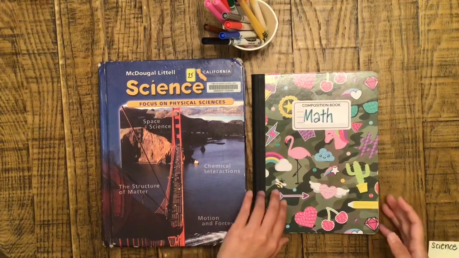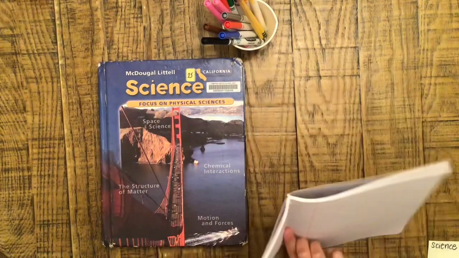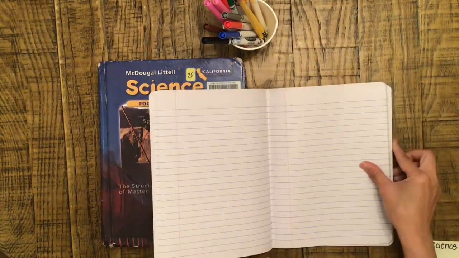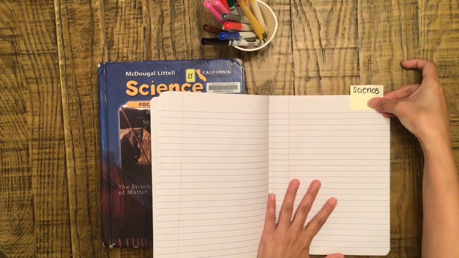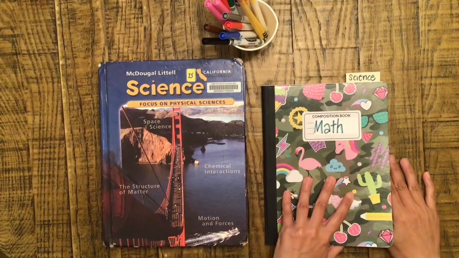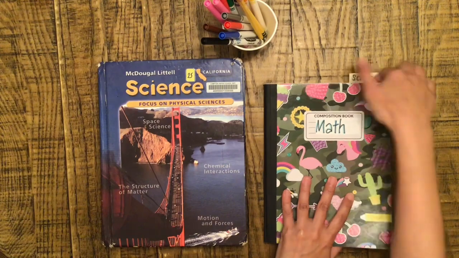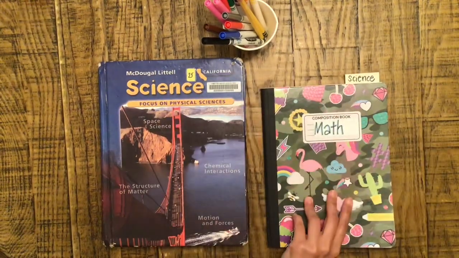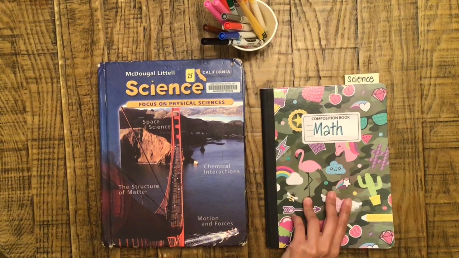So what I'm going to do is take my math notebook and go about halfway. I have a nice little split in the middle for my half. And I am going to put a little tab up here that says science, so that when I am doing my science activities, I know it's going to be in my math book, but I can just open up to the science. If you have your science interactive notebook, you don't have to do this. You can just add this on to the next page in your notebook.